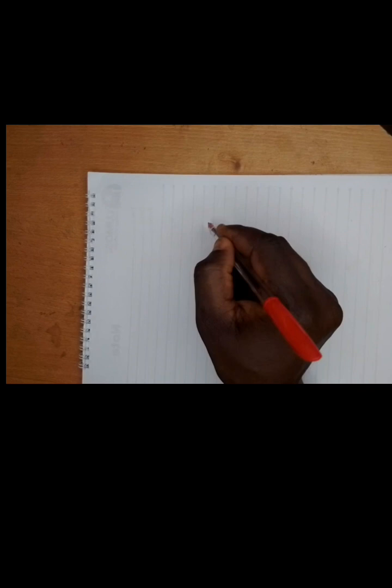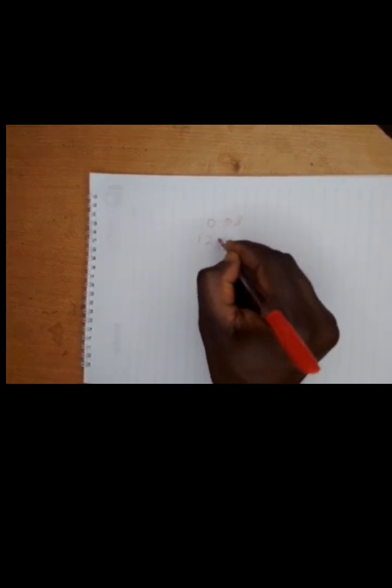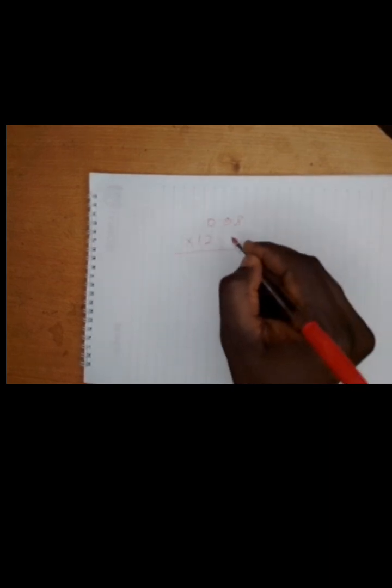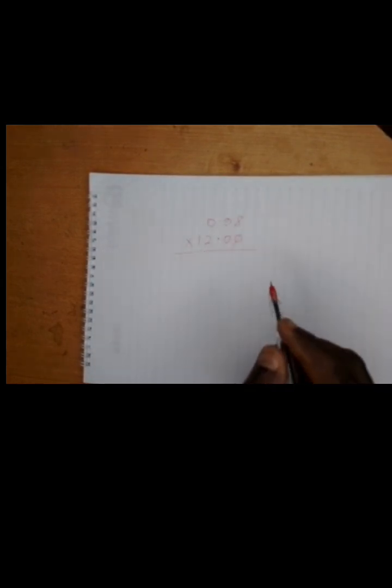Benjamin bought 12 goldfish. Each goldfish cost $0.98. How much did Benjamin spend? To find the total amount of money Benjamin spent, that would simply mean multiplying 0.98 by 12. So let's get down into it. We have 0.98 multiplied by 12. You put your multiplication sign and you draw a line. You can as well put 2 zeros here, but for the purpose of this video, let's do without the zeros.